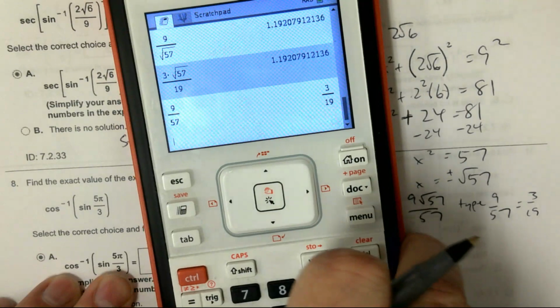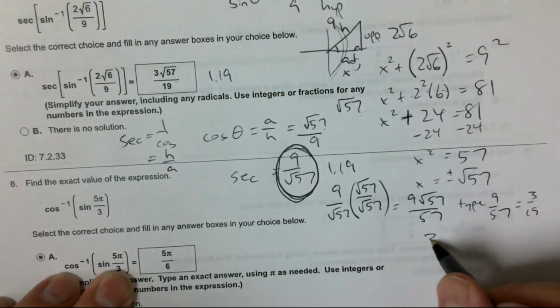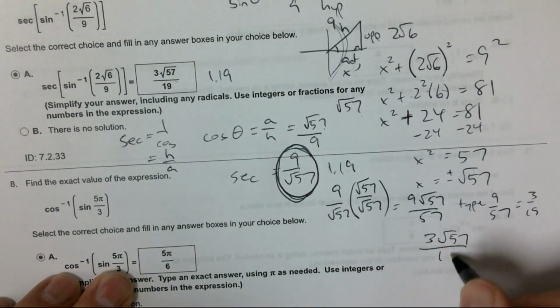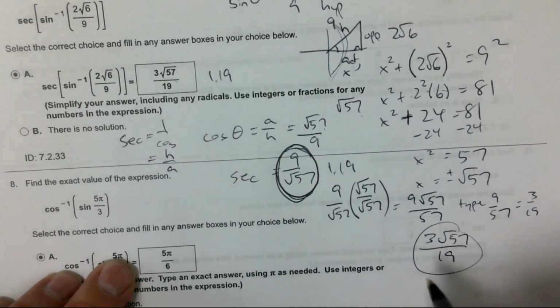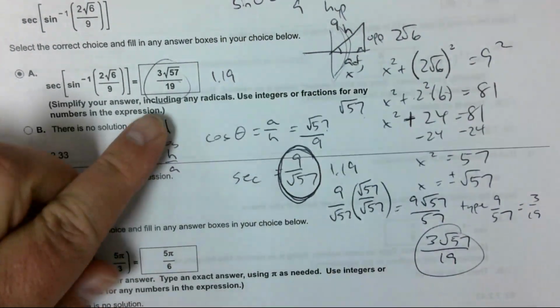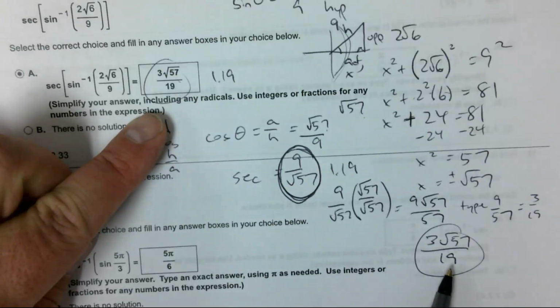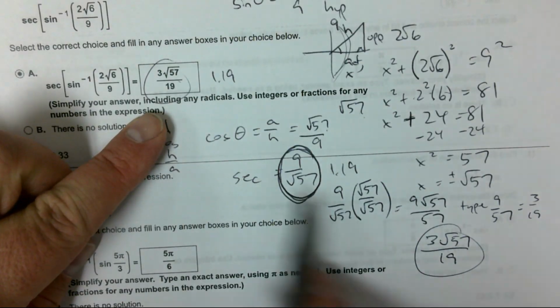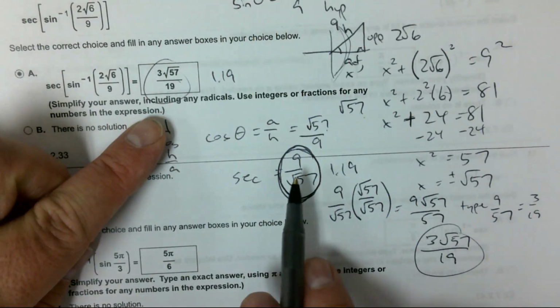And so that's why they have 3 square root of 57 over 19. So it all does make sense eventually, you know, if you get to that point. But I would just type this one.